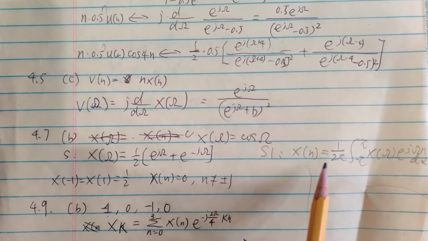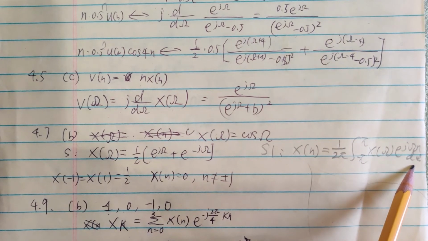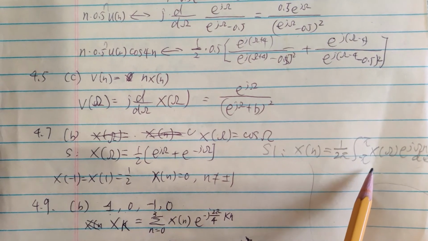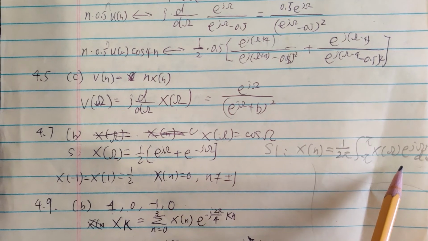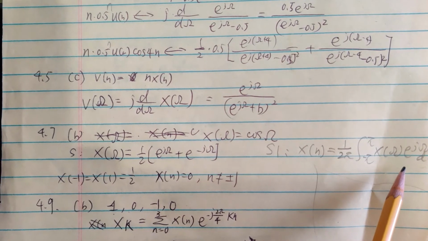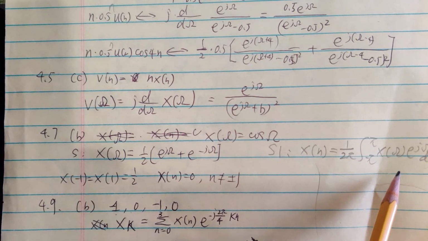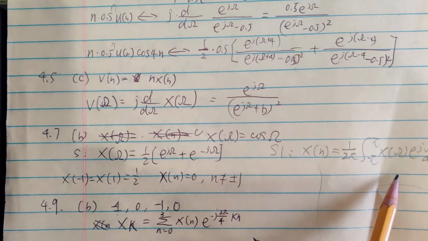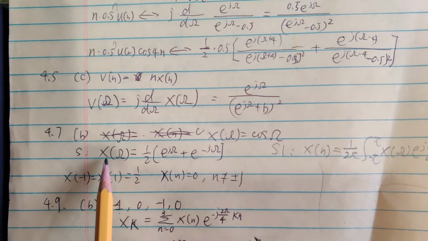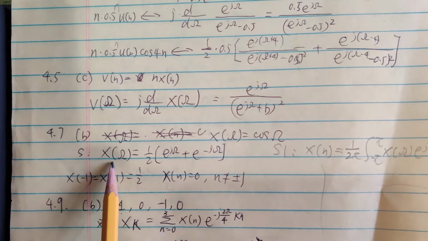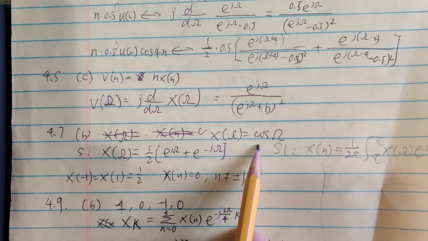Okay, so this is the equation we can use. However, calculating the integral is not an easy thing to do. So here we have another method you can use. We call it inspection. We just expand cosine ω using Euler's equation.